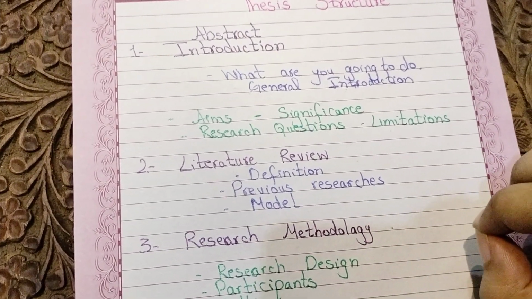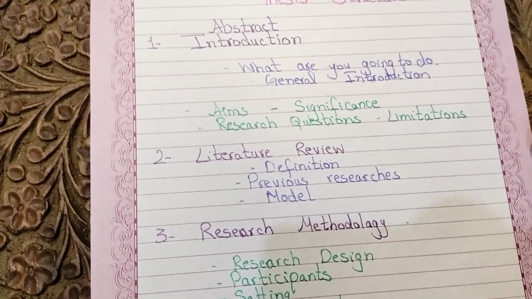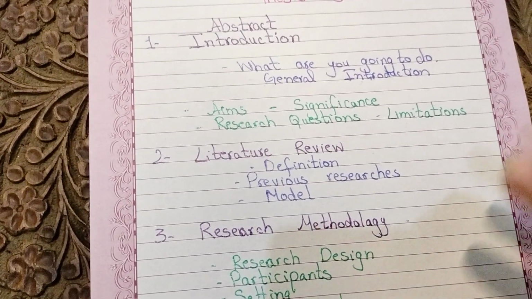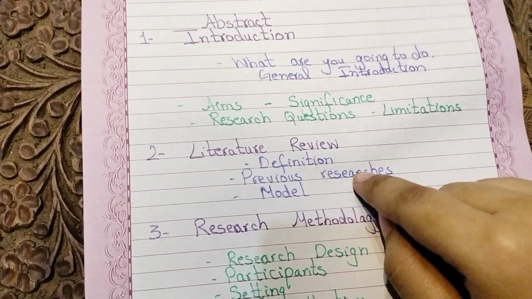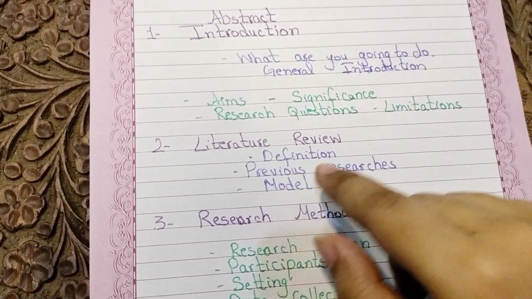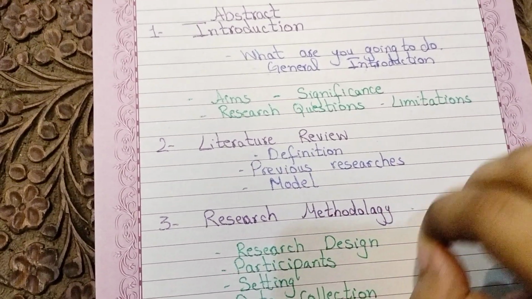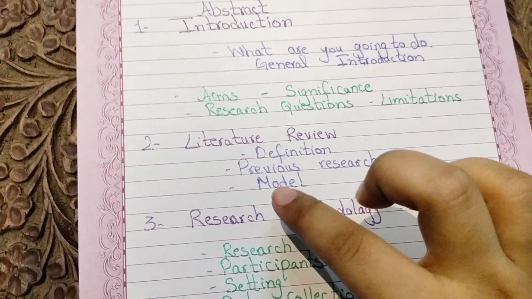Code switching can be in Arabic classrooms, it can be everywhere. Whatever researches were done on code switching will be in my literature review. After that, I discussed the model. There is always a model for your research. You have to do the research based on a model.